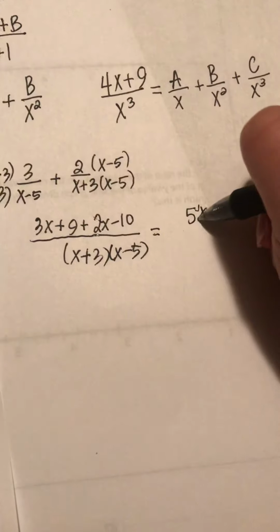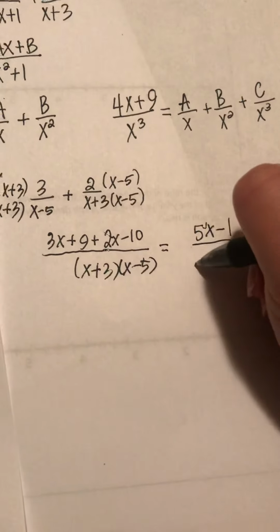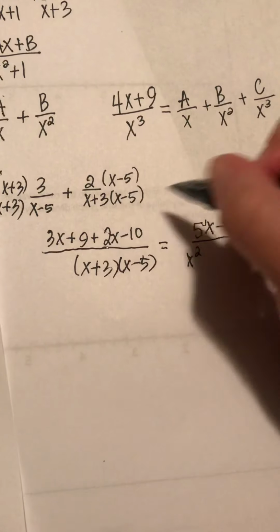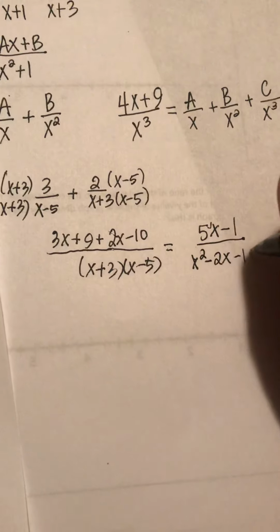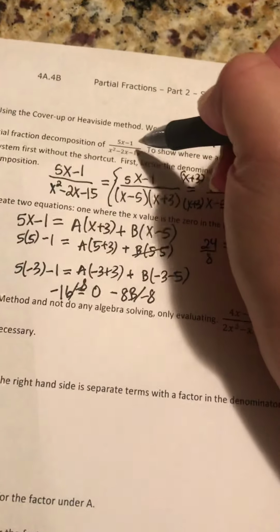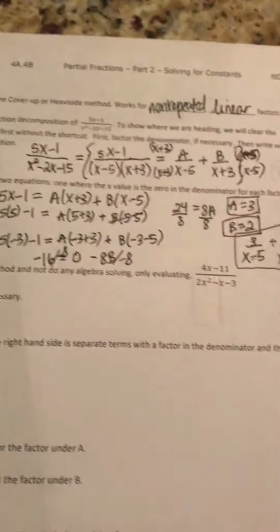It looks like 5x minus 1 over x squared minus 2x minus 15, which was the original here. Which means we did it correctly.